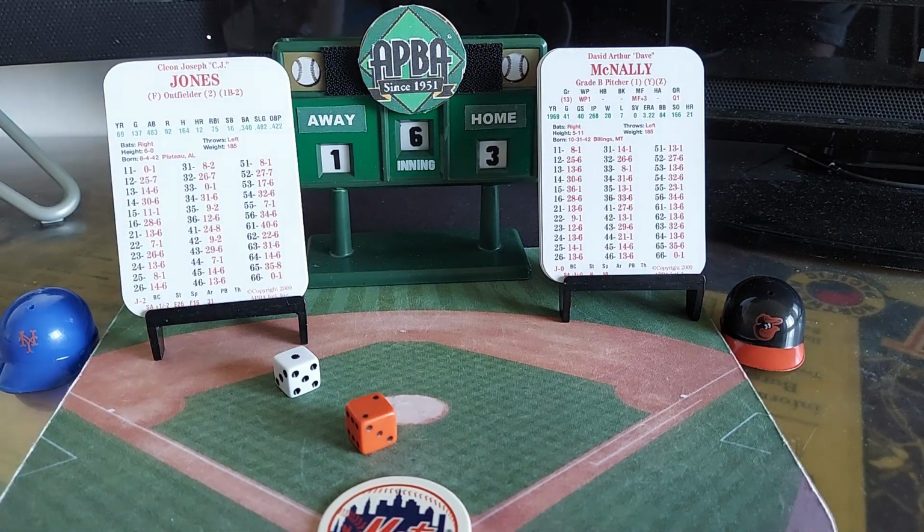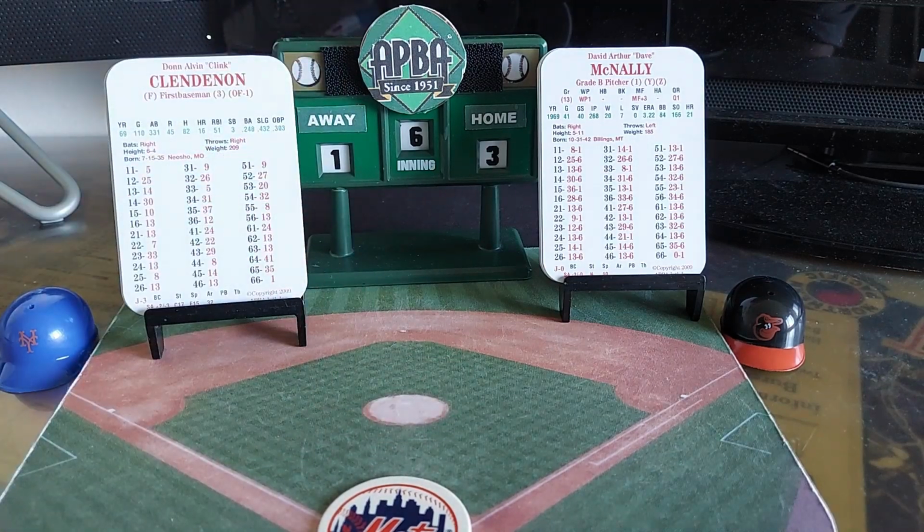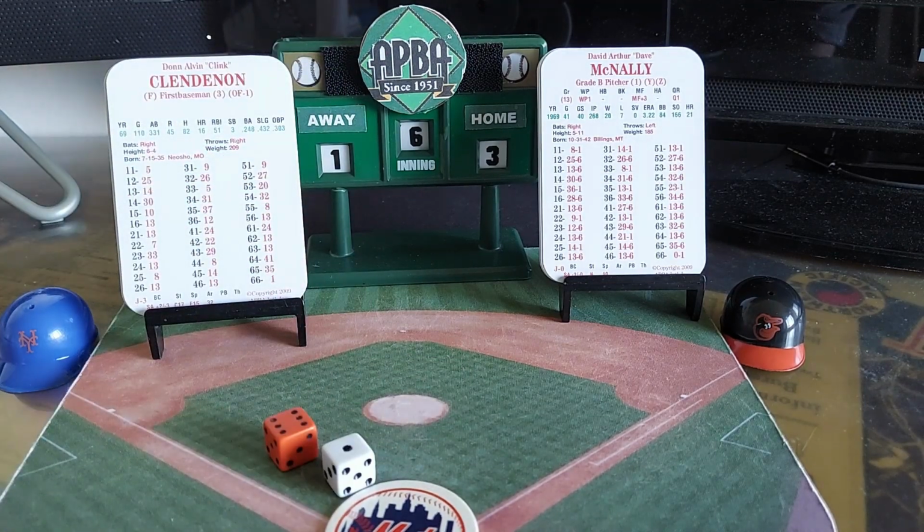Jones is 1 for 2 with a double and a run scored. He rolls a 2-1. That's a swing and a miss, strike 3. Number 7 for McNally. Don Clendenin. 6-1 is a ground out to shortstop Mark Belanger. 3 up and 3 down.